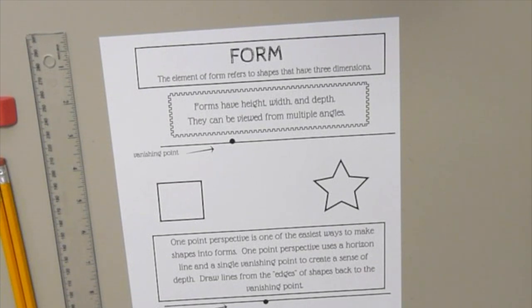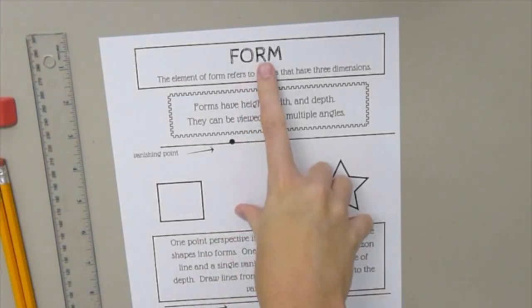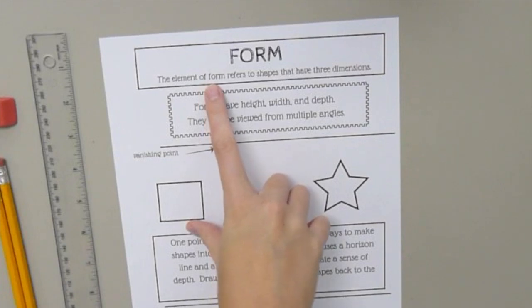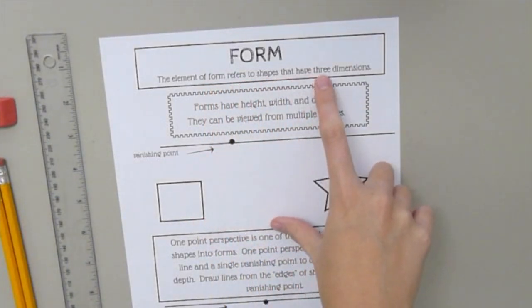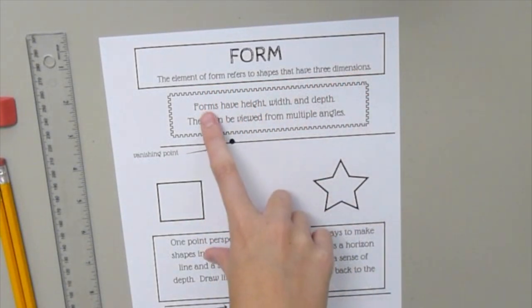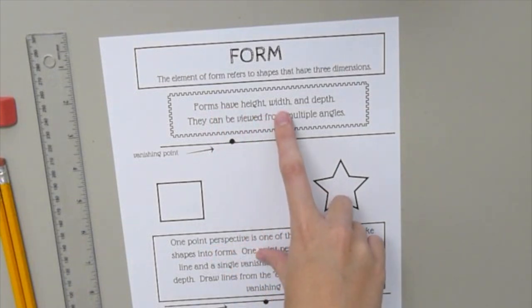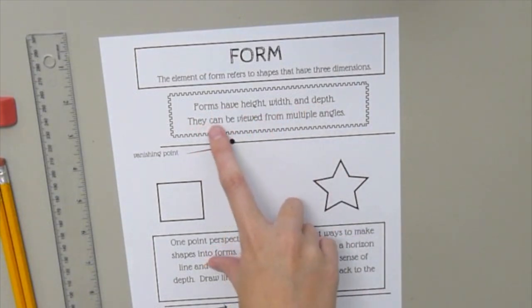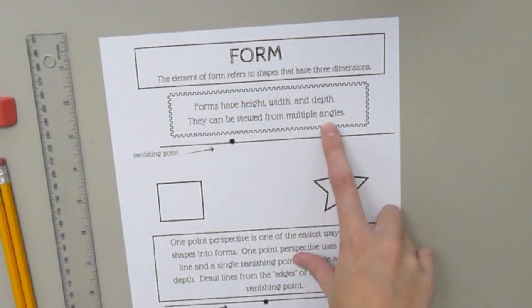We're going to be doing our form worksheet. This says form. The element of form refers to shapes that have 3 dimensions. Forms have height, width, and depth. They can be viewed from multiple angles.